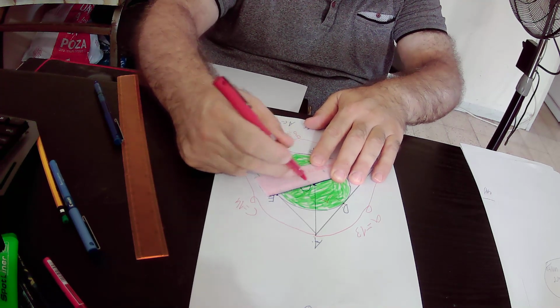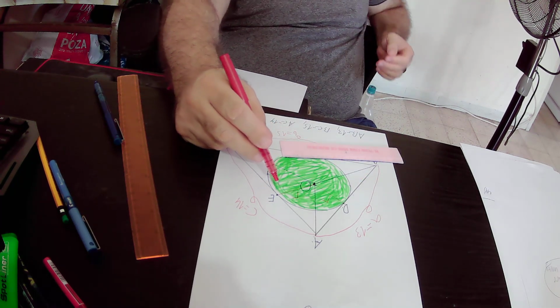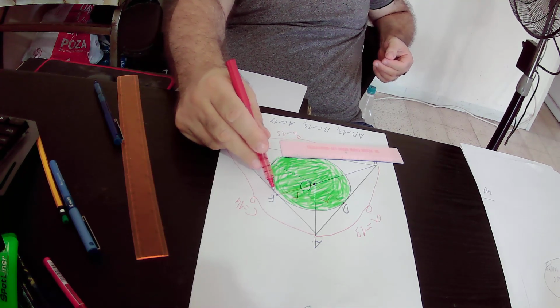As you can see, this radius is also drawn to the launch point, point E, and it touches the launch point.